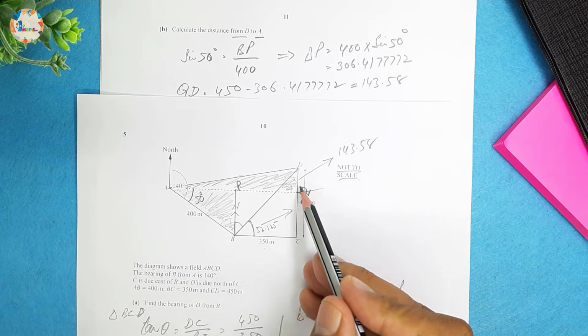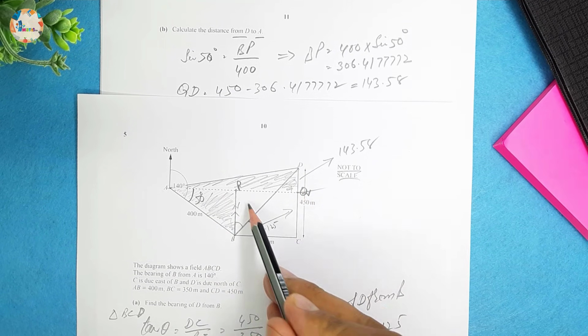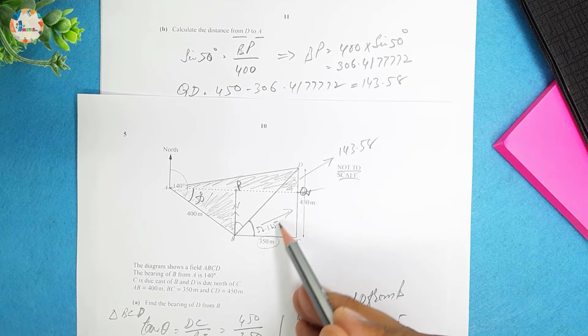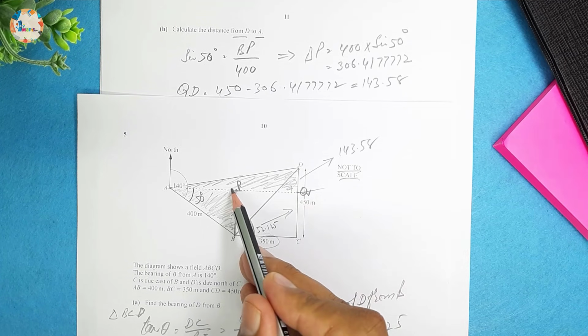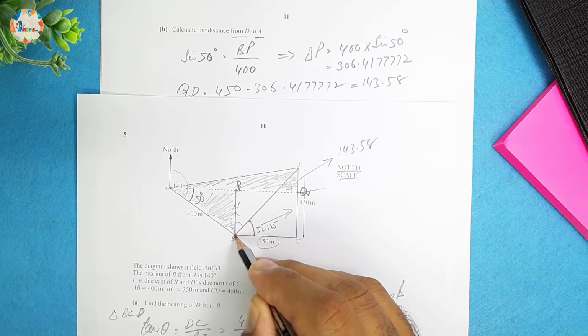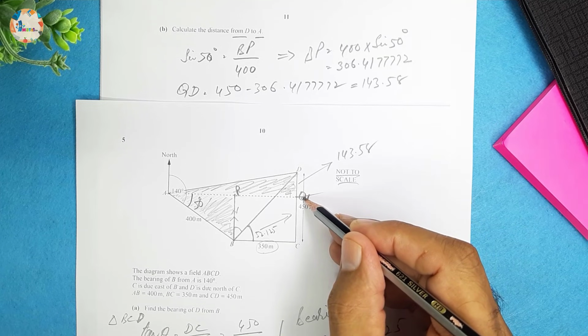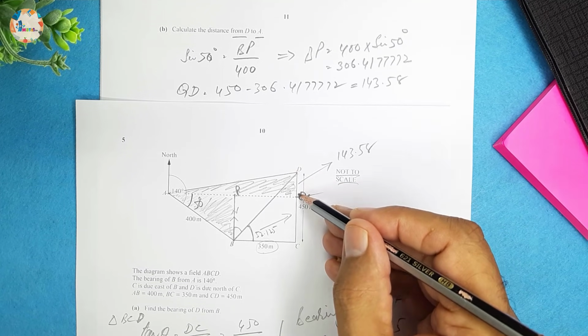We have calculated this height, and we need this length. Out of this, we have this 350 length, but this length is required. Now we have this height which we have calculated, DQ, this one, 143.